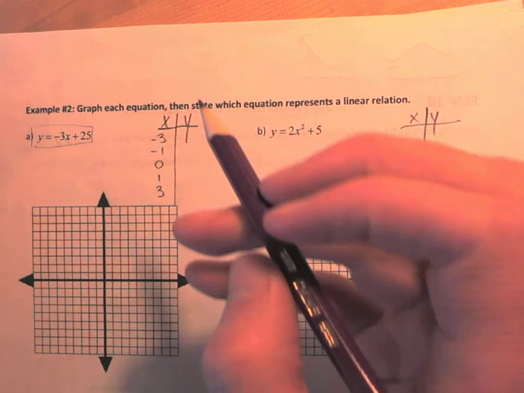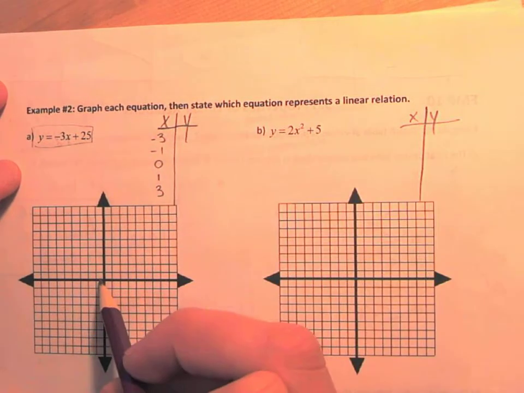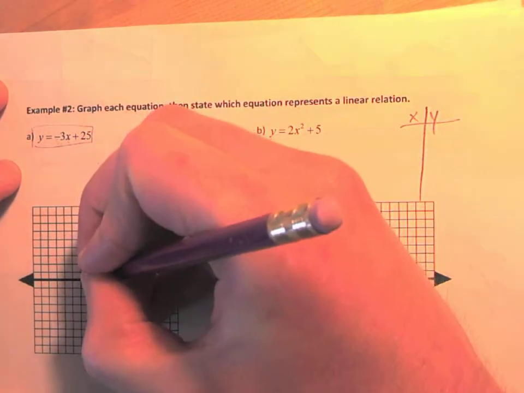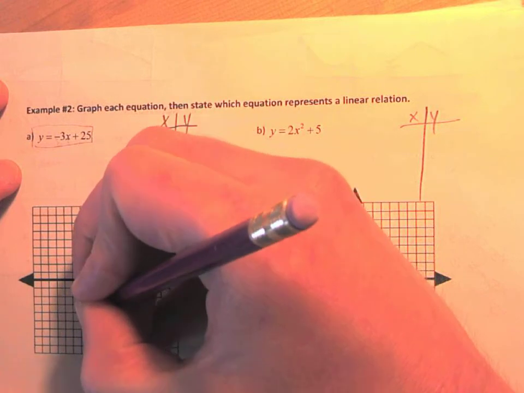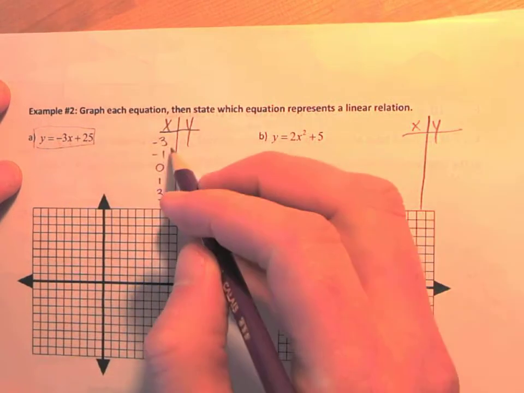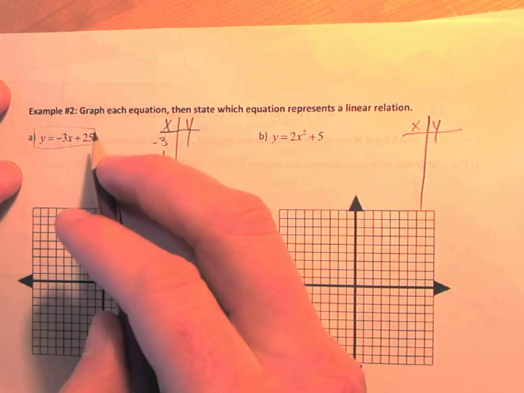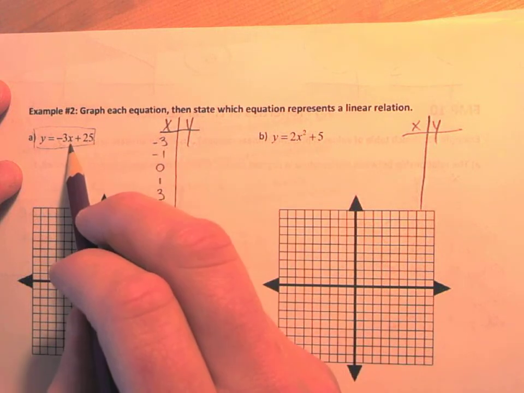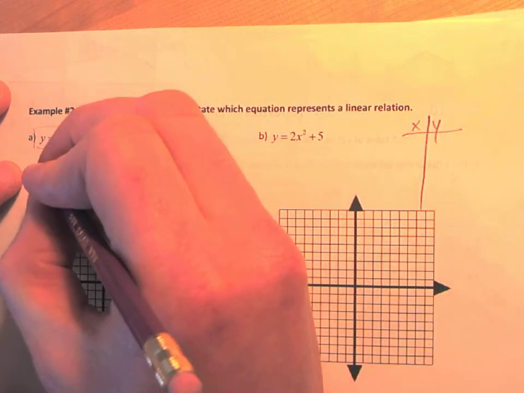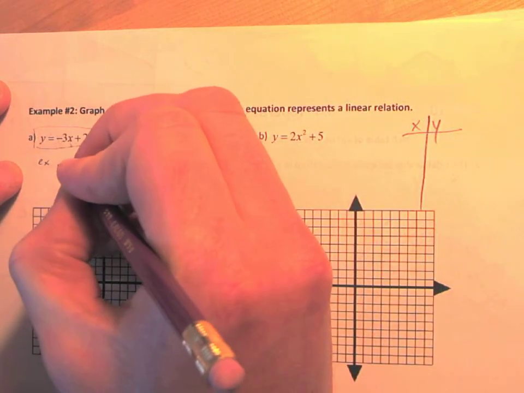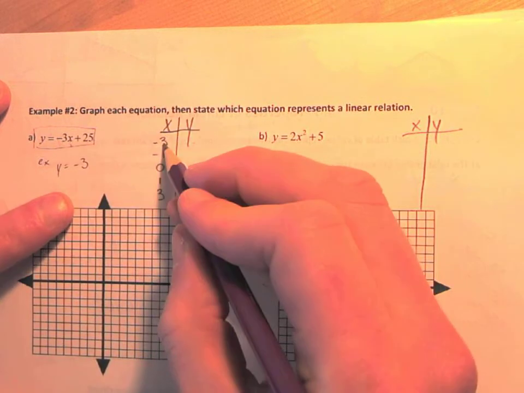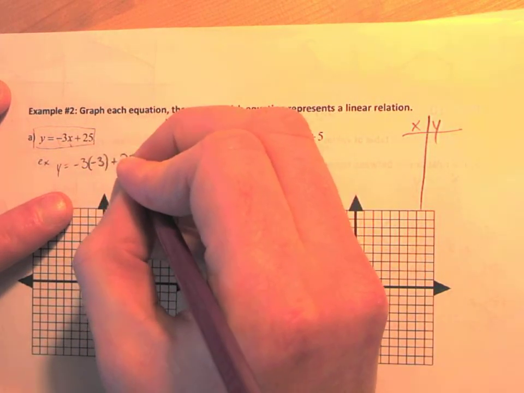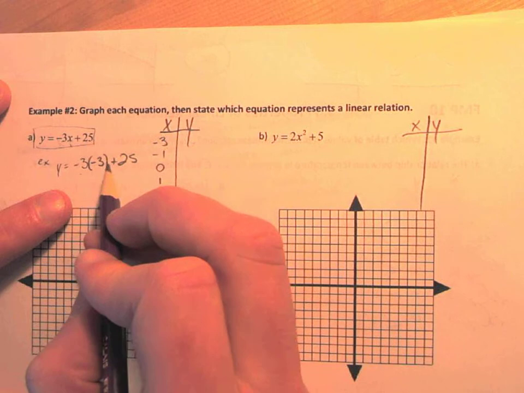Okay, so let's plug in -3. -1, 2, 3. It'll be here on this line somewhere. Where on that line will it be? I don't know. I don't have a y value. So let's find out what that y value is by plugging this x value in, where you see x in the equation. Okay, so the example here is y equals, I just write it down, but instead of x, I write -3 plus 25. What this means is -3 times -3 plus 25.